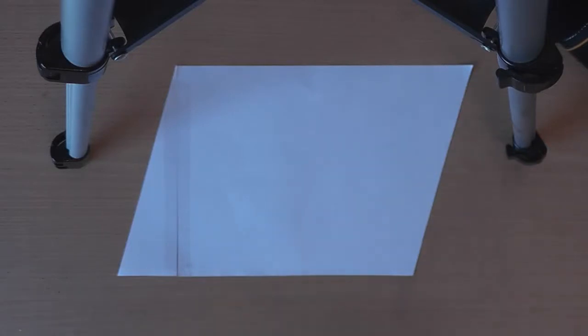Now the next shape we need to be able to find the area of is the parallelogram, and it turns out it is easier than you might expect.